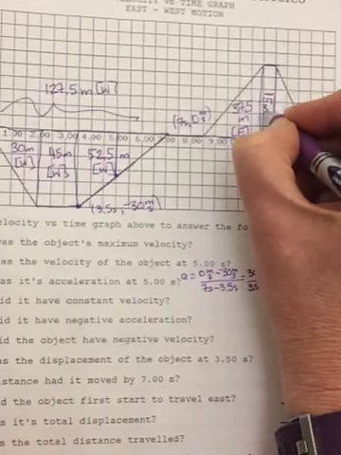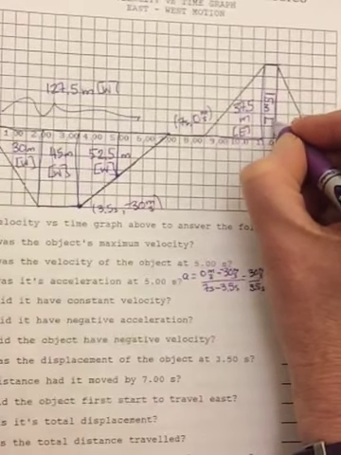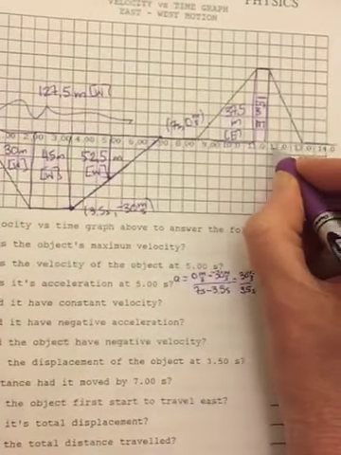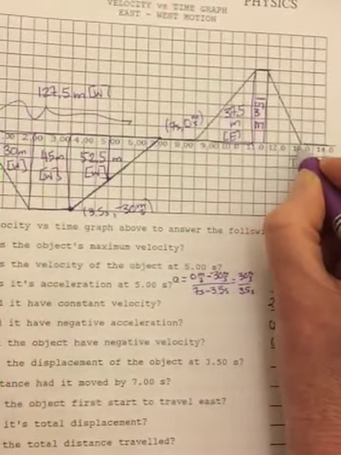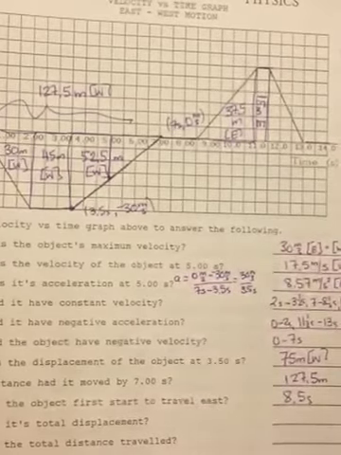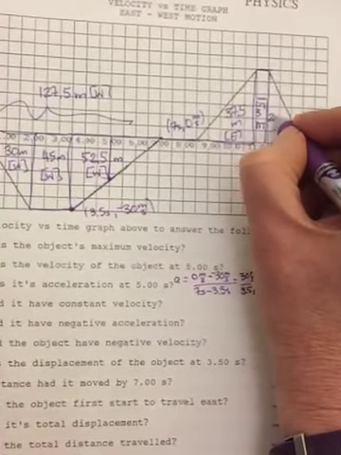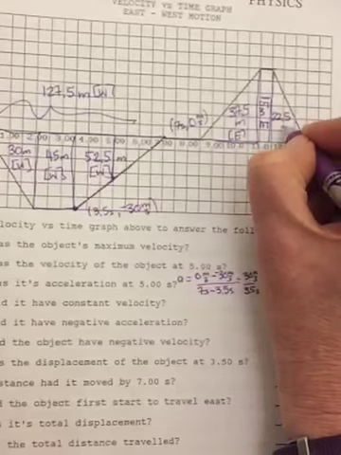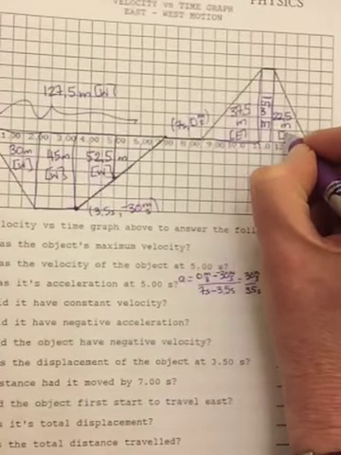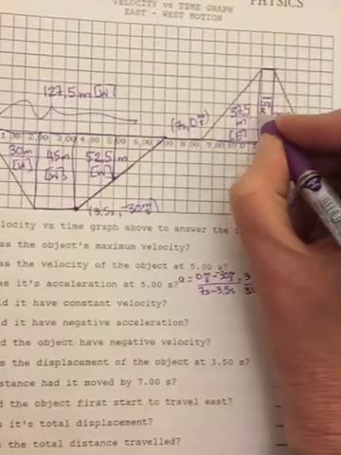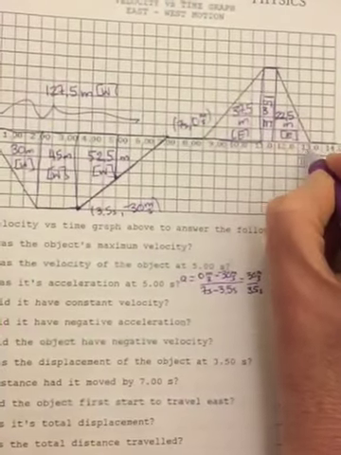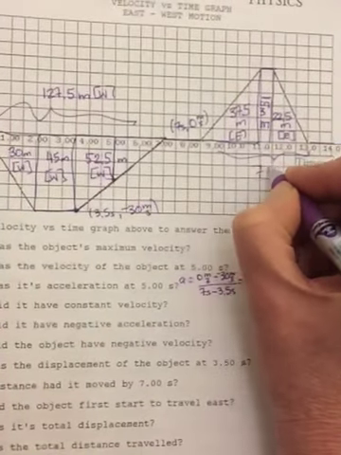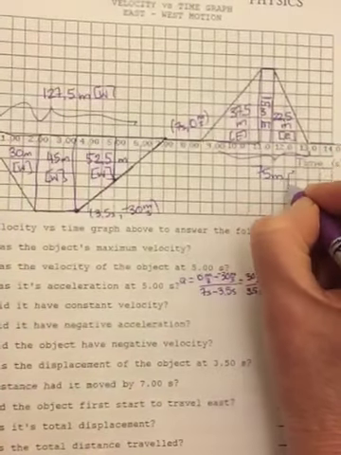Base times height. 15 meters, also east. And then this one, half base times height, so 1.5 times 30 is 45. Half of that is 22.5 meters, again positive, so it'll be east, 40, 60. So this whole thing will be 75 meters east.